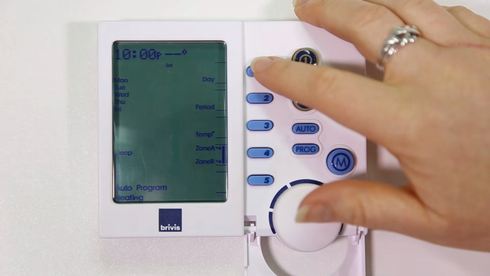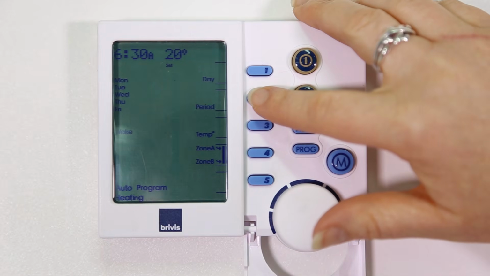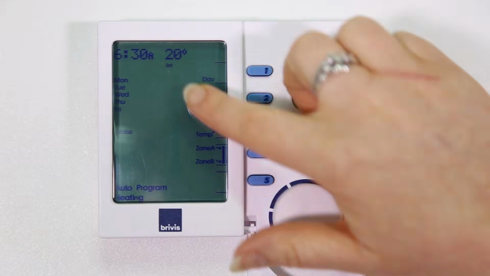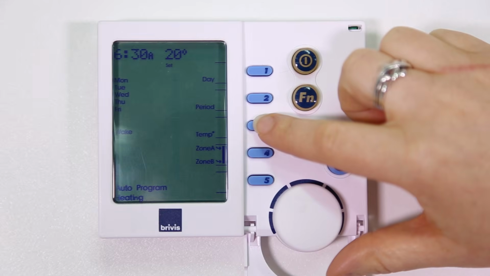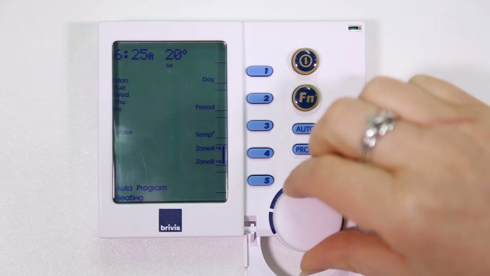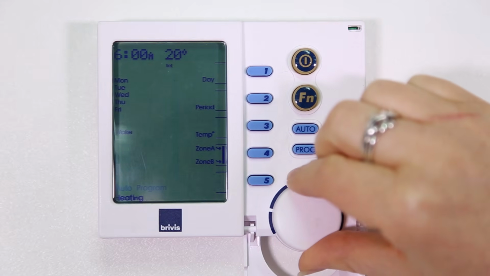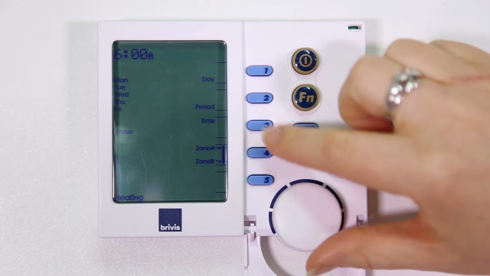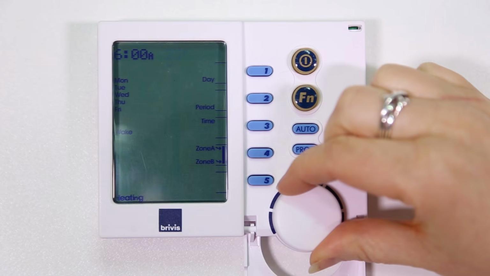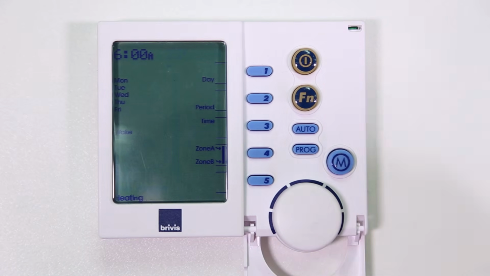So we need to change the period of the day to wake. We want to change the time to 6 o'clock, so we press button 3 until the time flashes. We use the rotary dial to turn it back to 6 o'clock, and we want to change this temperature to 23, so we press button 3 again and turn the dial to 23.